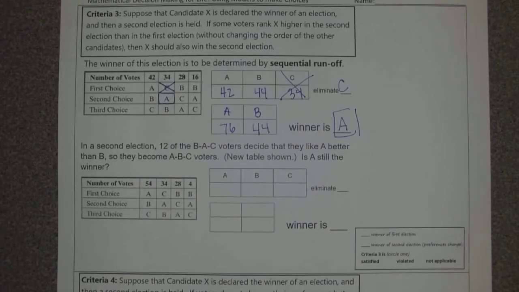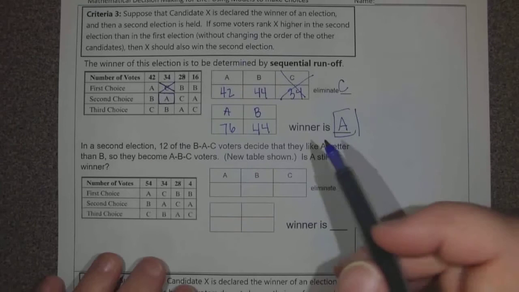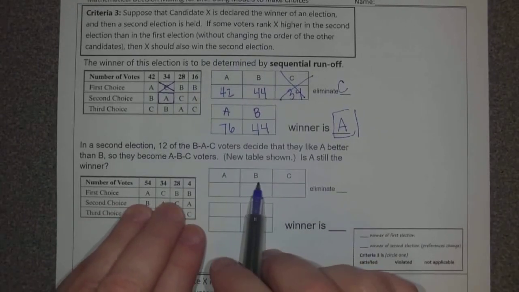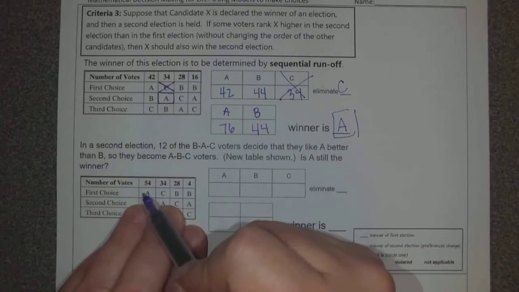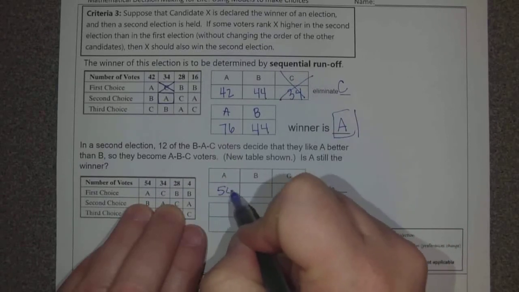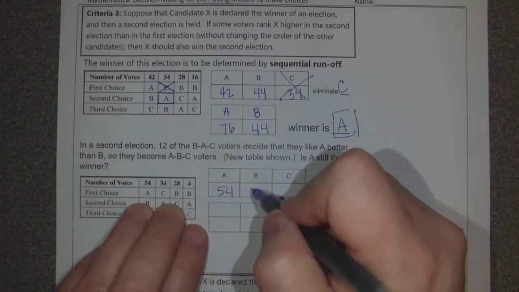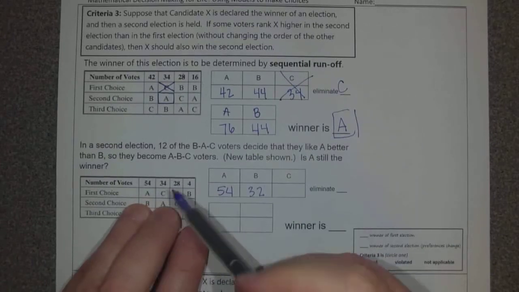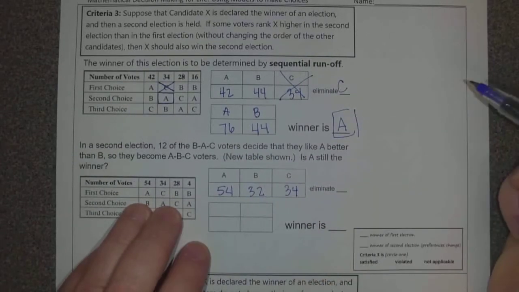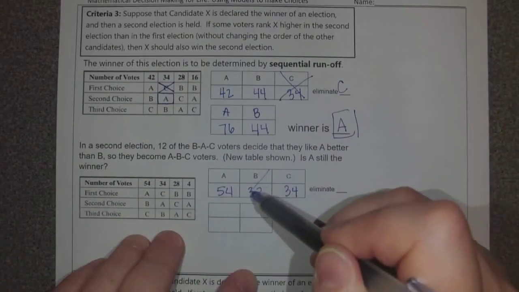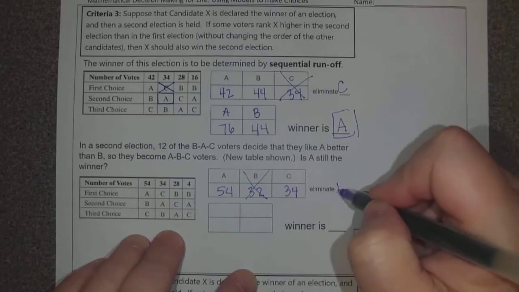election, 12 of the BAC voters decided that they like A better than B. So they become ACB voters. A new table shown here tells us how that happens. Is A still the likely winner? Well, let's do it again from first choices, A, B, and C. A has 54 here. B has 28 and 4, which is 32. And C has 34. So this time we eliminate B because it's the lowest one.